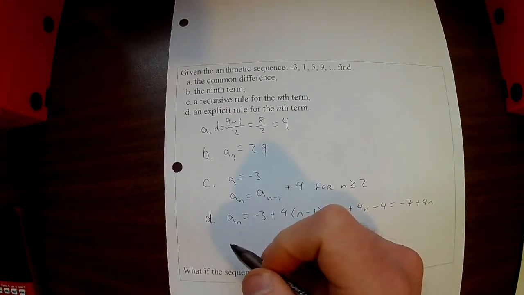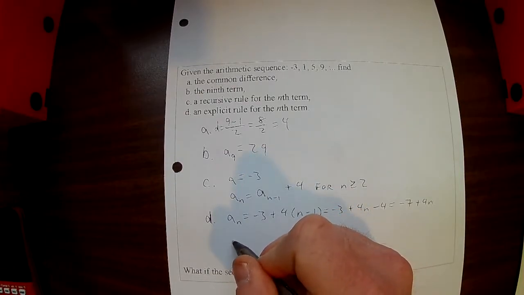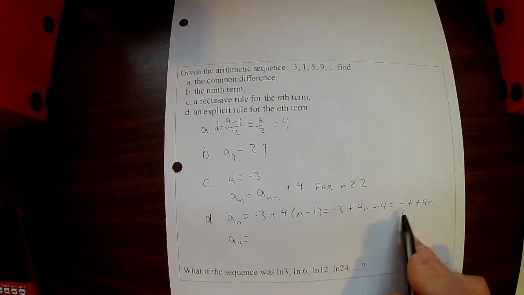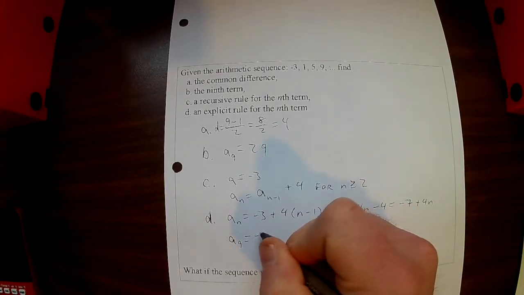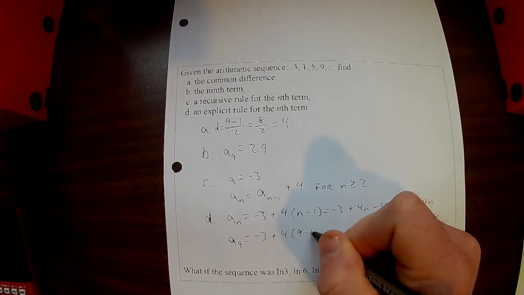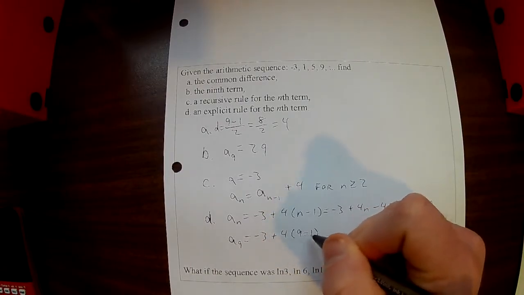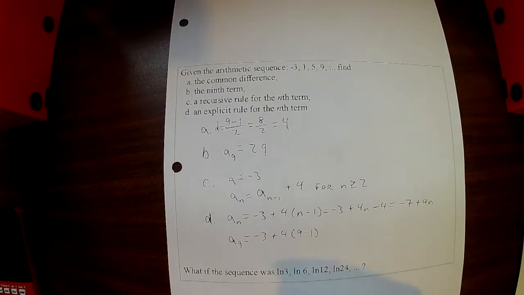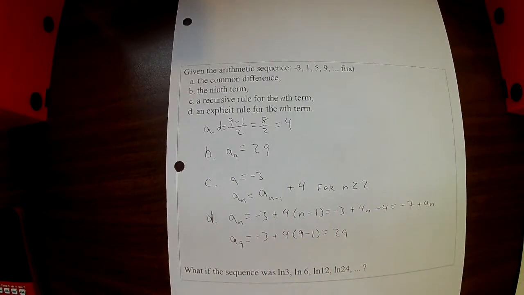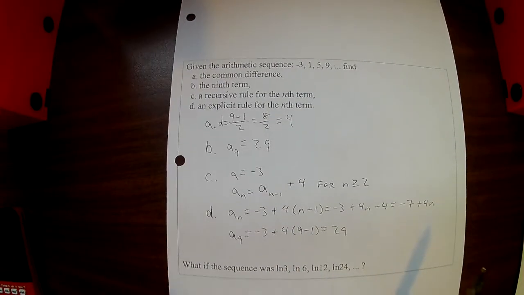And also, to be clear, I could find A sub 9 really easily using this formula. -3 plus 4 times 9 minus 1. Well, 9 minus 1, that's 8. 8 times 4 is 32. Minus 3 gives me 29. It's just a little bit easier when I use the explicit definition. Isn't that cool? Yeah, I think so.